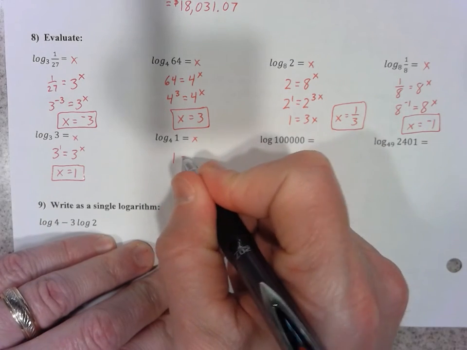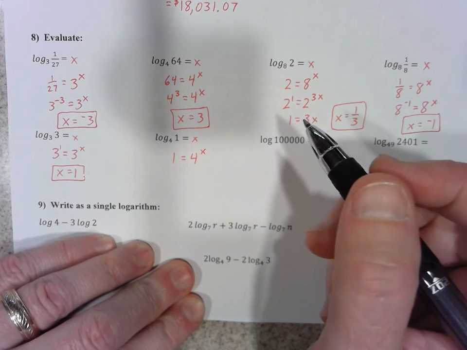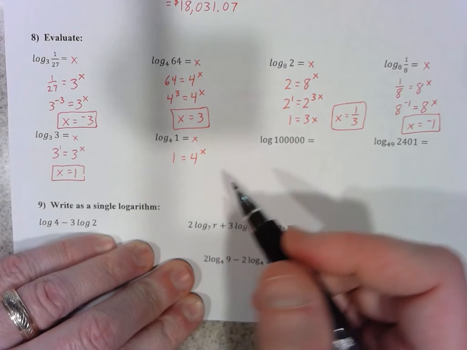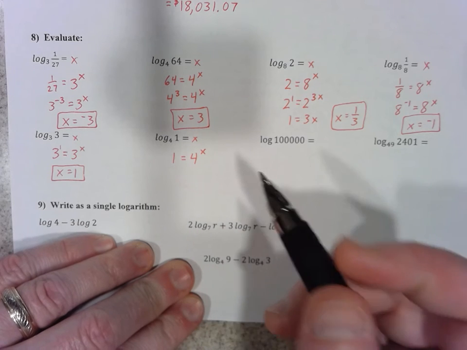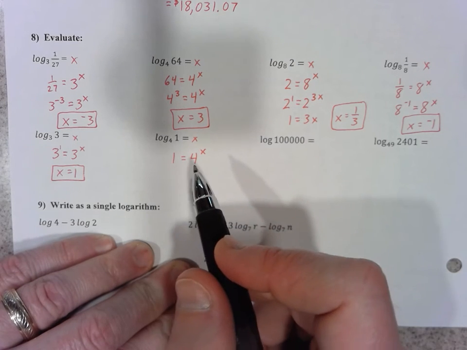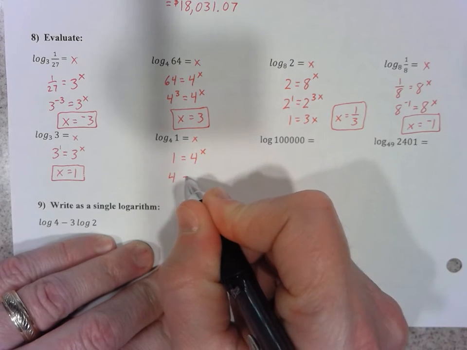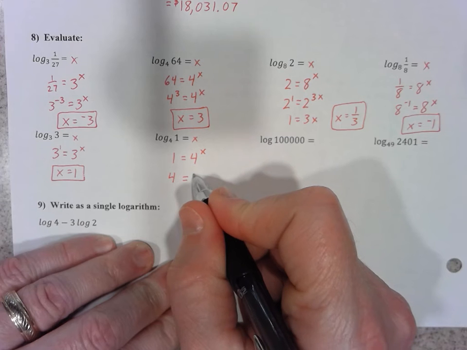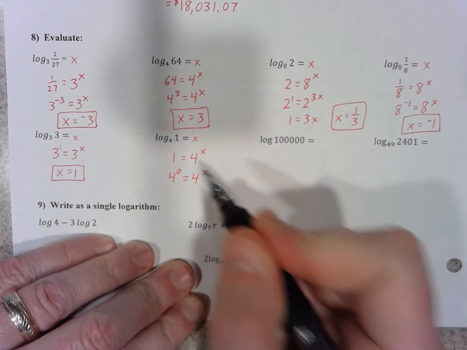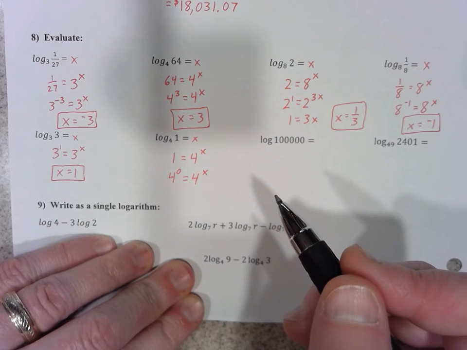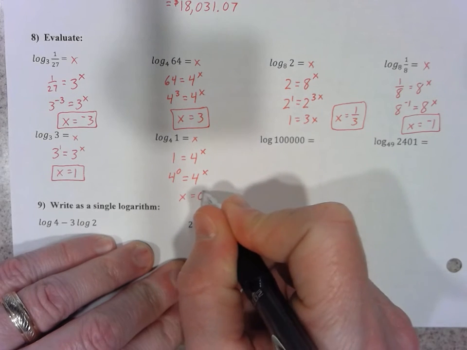In the next one, bring down the 1. The base 4 is the base of the exponential, x is the exponent. So this one's a little strange because 1 to some power is never going to be 4. But what you may remember is that you can get 1 as 4 to a specific exponent. And so this is where 4 to the 0 power equals 1. Therefore, the exponents have to be equal, so x equals 0.